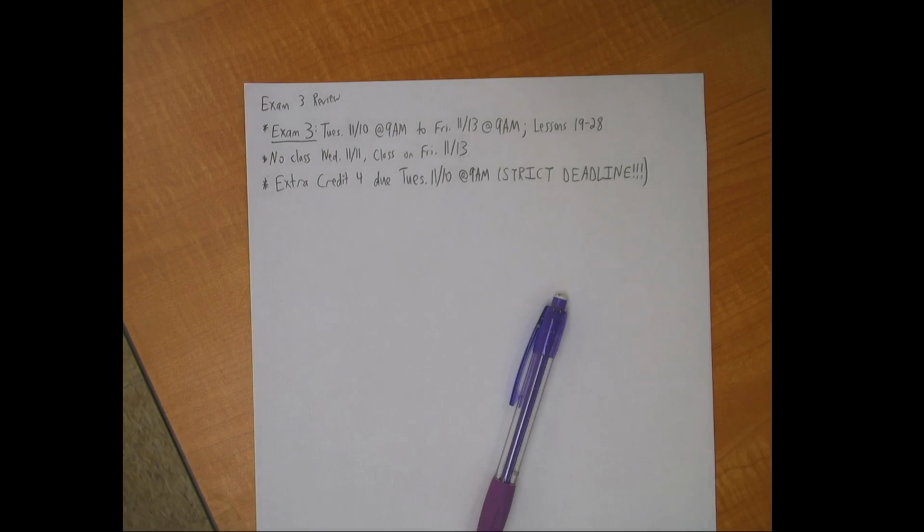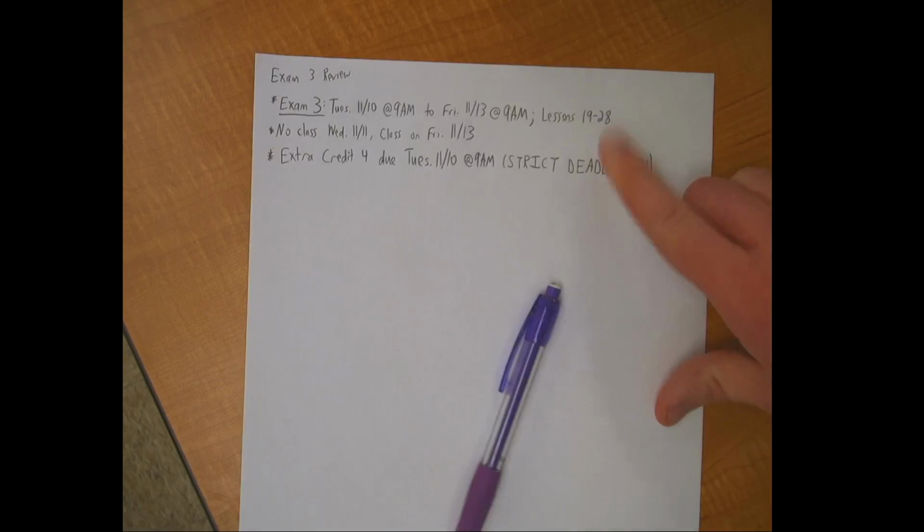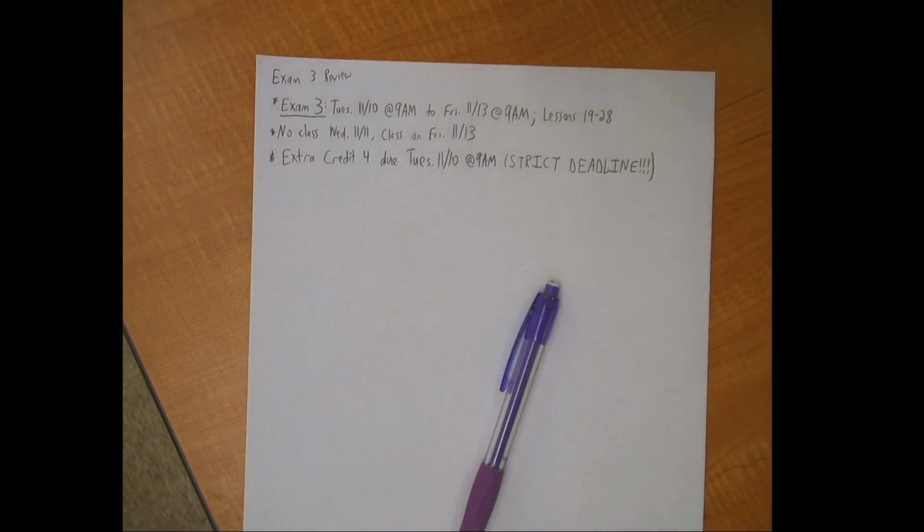Any questions you all want to take a peek at? What lessons are in this exam? Lessons 19 to 28. Okay, thank you. Any others that stuck out? I'll give you guys a second to look at some of the notes, see if anything looked a bit concerning.